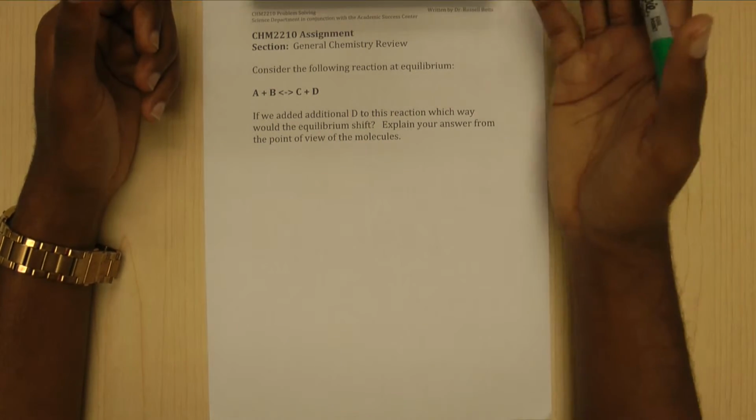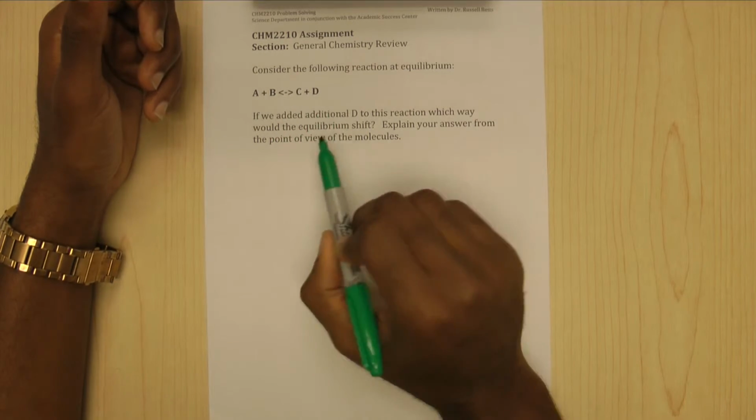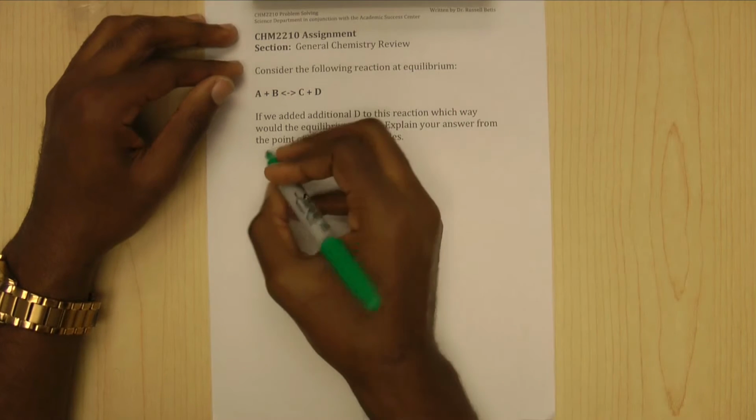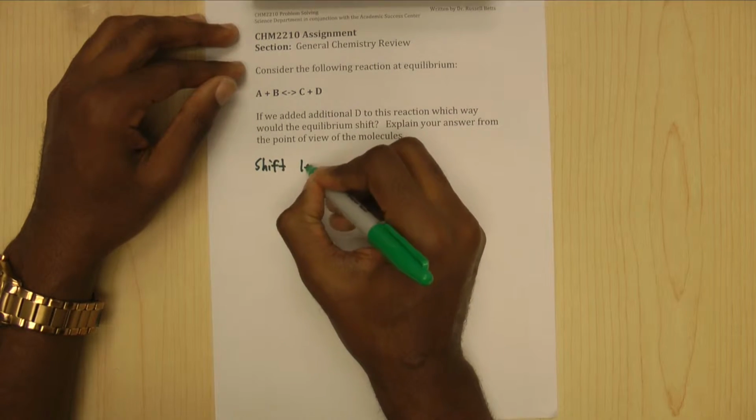Let me start again. This reaction right here, if we add more D, the equilibrium is going to shift left. So for this first part, the answer is shift left.